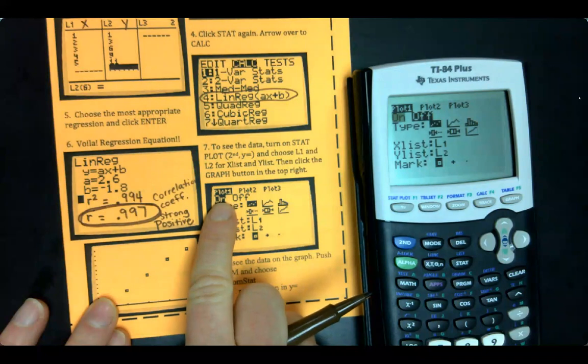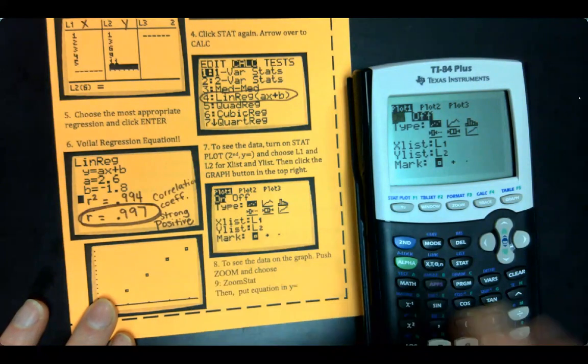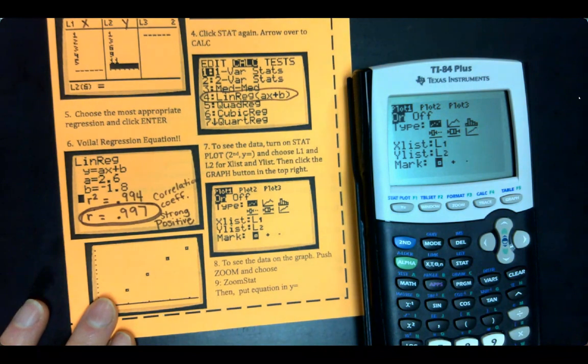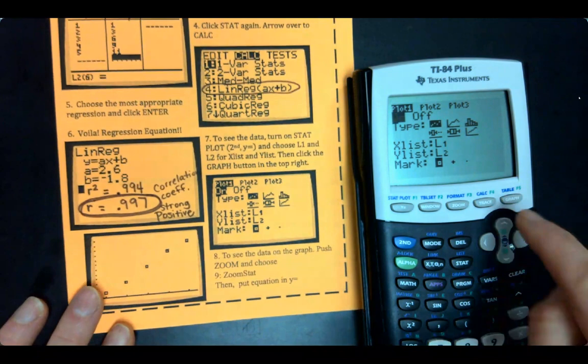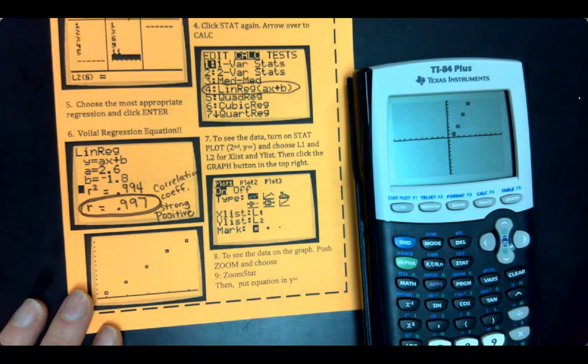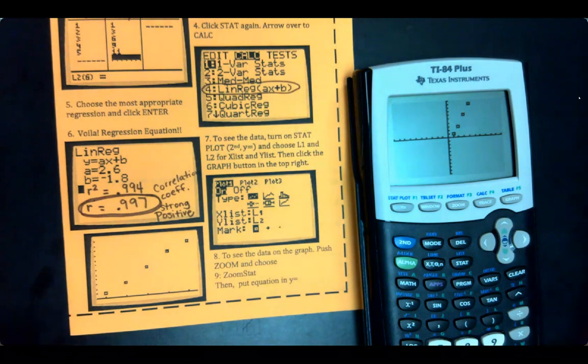But we want to turn it on, just like we turn on stat diagnostics. Turn it on. And we're going to graph it. So hit graph. So what it's doing is it's plotting the scatter plot for us.